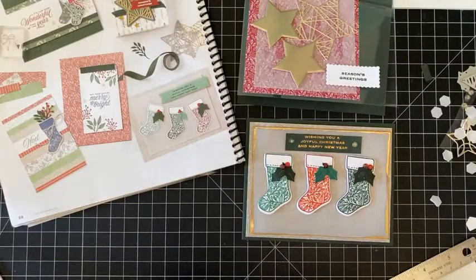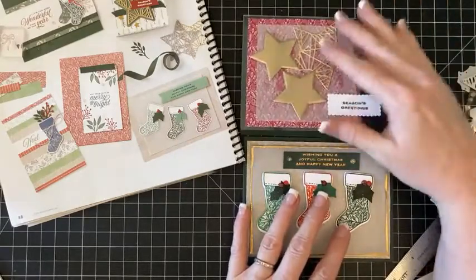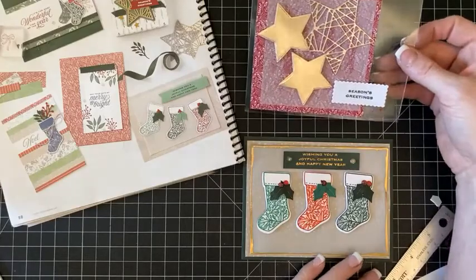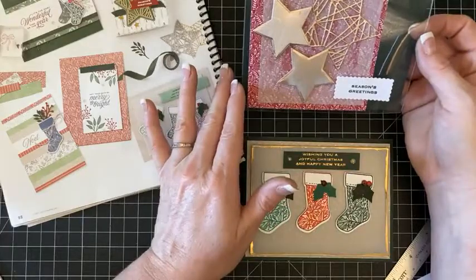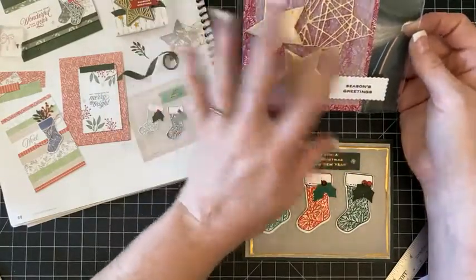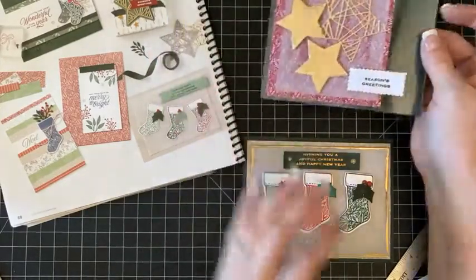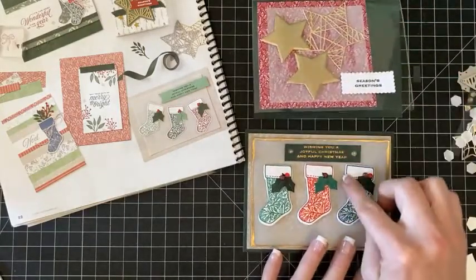Let's see. Dawn said pretty cards. Thank you. Kathy said love the cards. Dawn said love the clear front card, so this one right here. And then Laura also said that she likes the stars as well. Like I said, since this is a card that I did on the fly where I did not have it planned out at all, I would recreate this card and I would figure out the vellum situation and the adhesive situation.